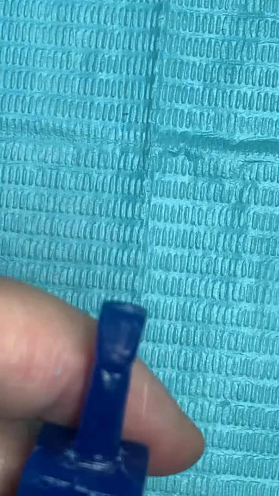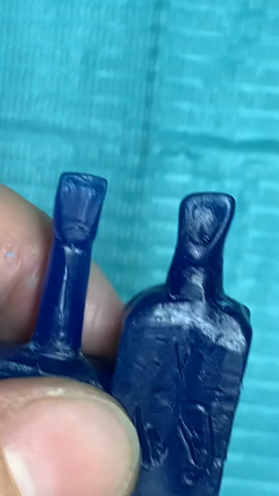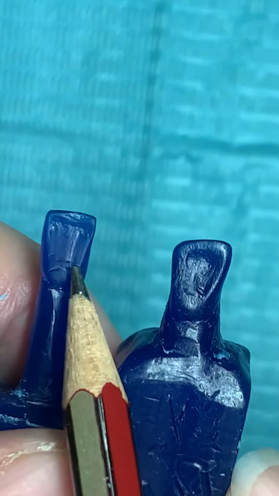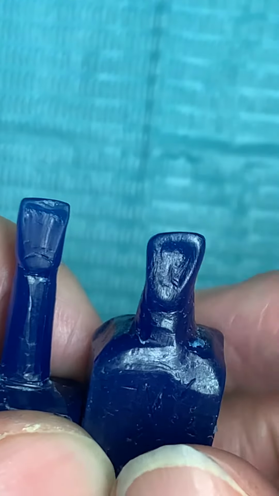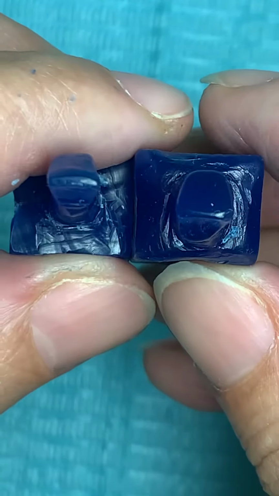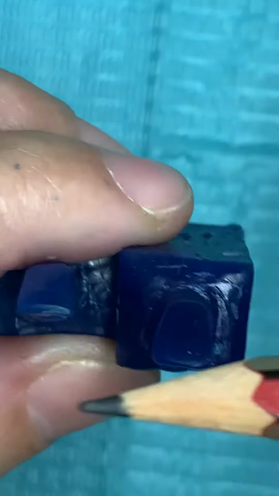What else? If I look at the crown lingually, what can I see? My cingulum here is centralized, and my cingulum here is distally shifted. And if I look at the incisal aspect, what can I see?